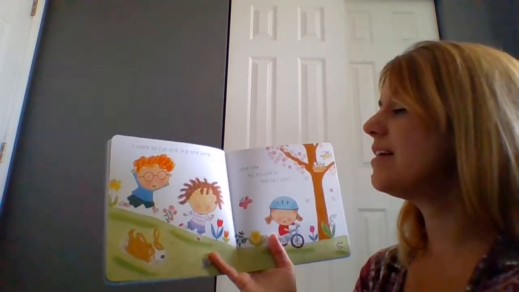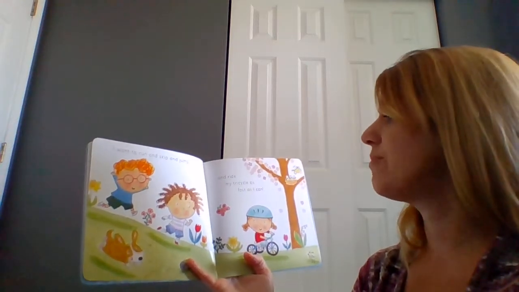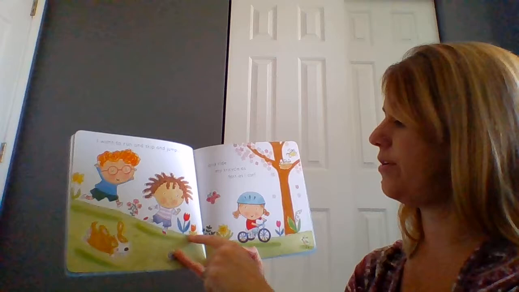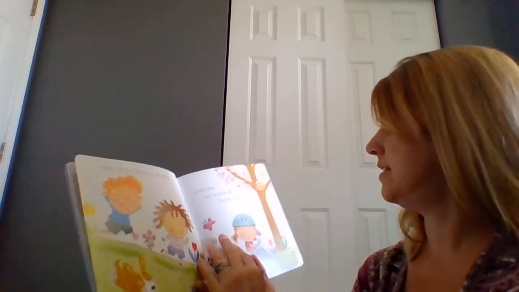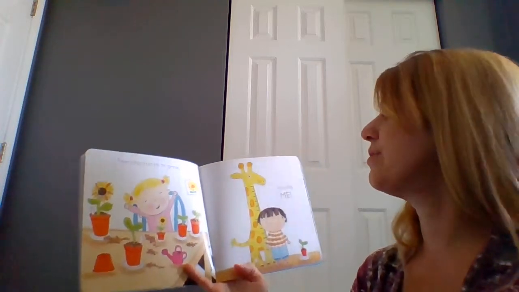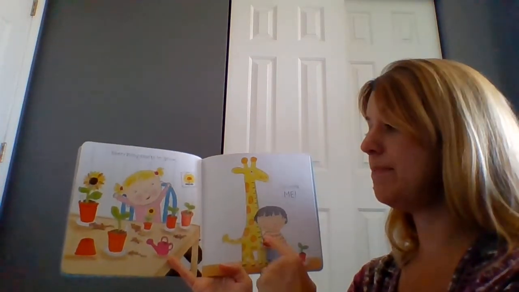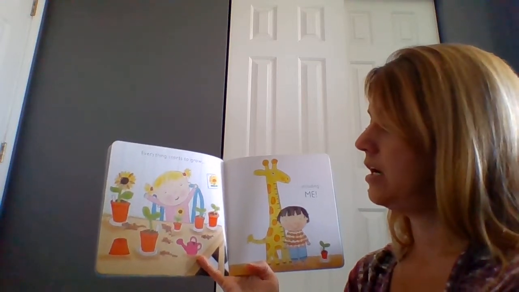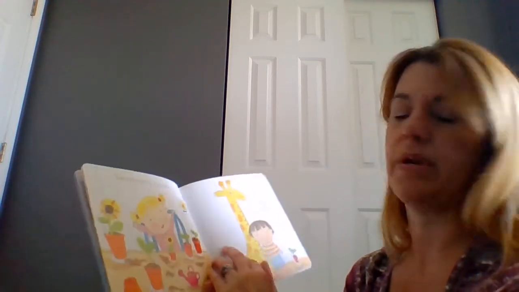I want to run and skip and jump and ride my tricycle as fast as I can. Ooh, look at all these pretty flowers. Everything starts to grow, including me. Look how big their flowers grew. I think she has what we call a sunflower, but we'll see.